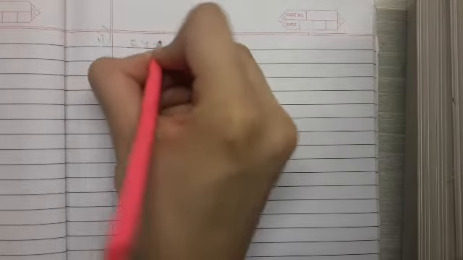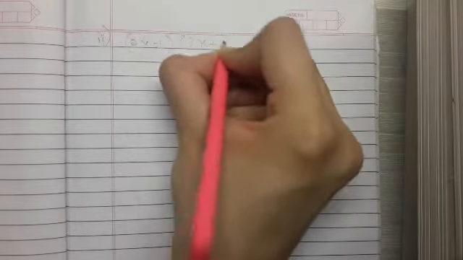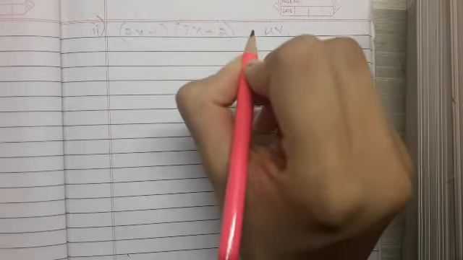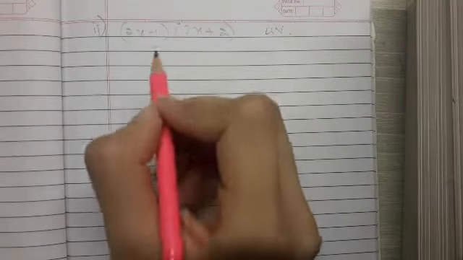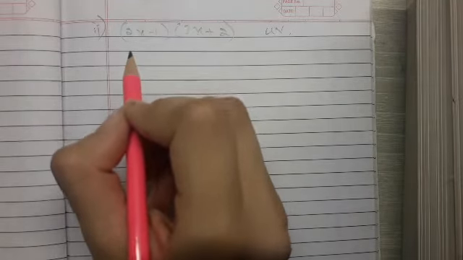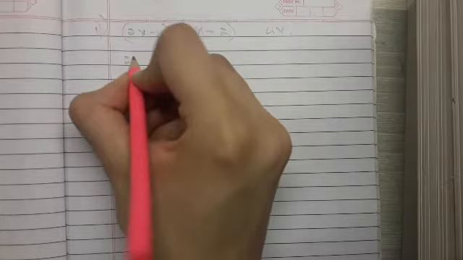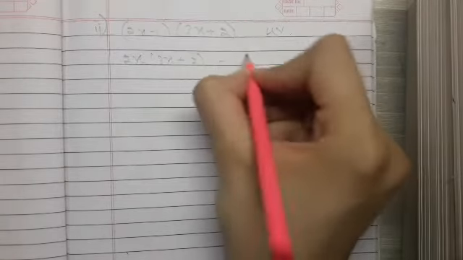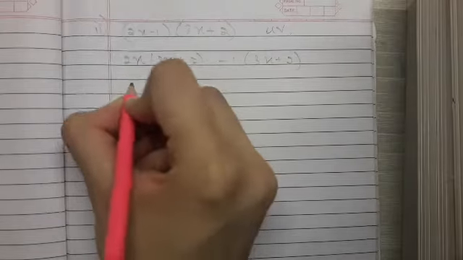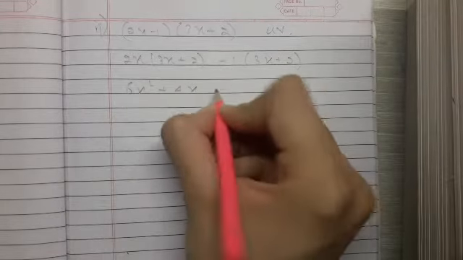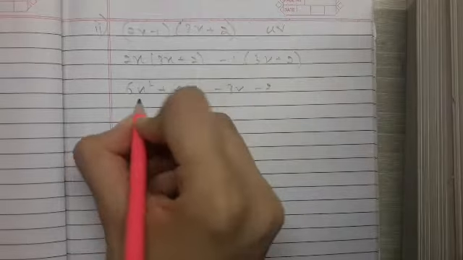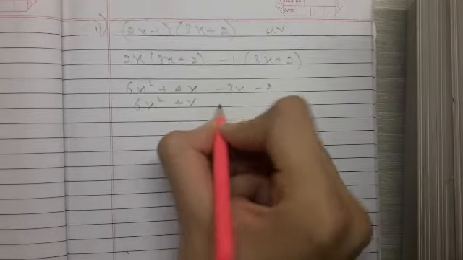So question number 2 of the third question. We have (2x - 1)(3x + 2). I know that we can do this using the uv rule of differentiation, but I find it simpler to open the brackets, multiply them and differentiate them term by term. It's much simpler, to be honest, for me. So I'm going to do it that way. This becomes 2x into (3x + 2) minus 1 into (3x + 2), which is basically 6x^2 + 4x - 3x - 2, which is 6x^2 + x - 2.